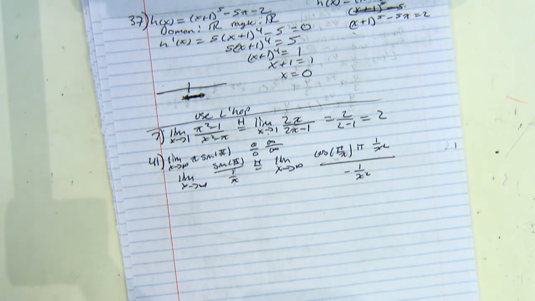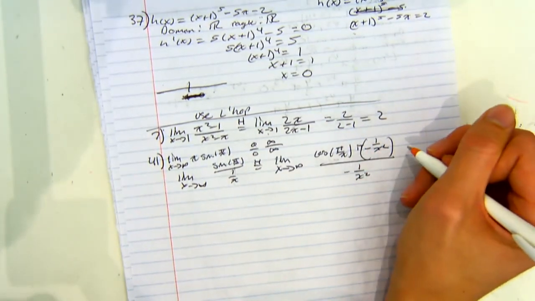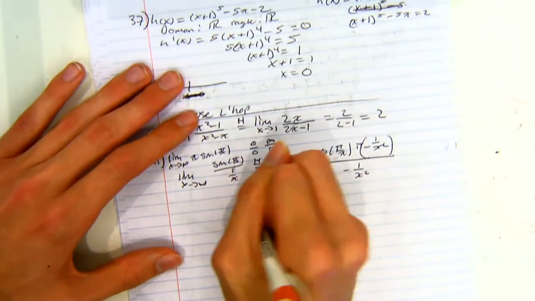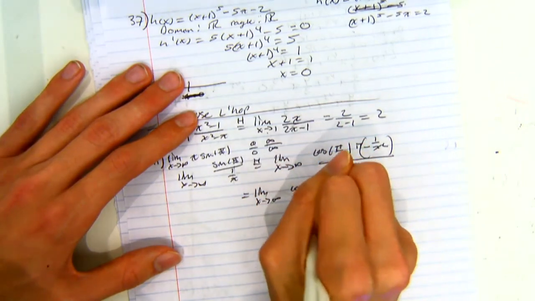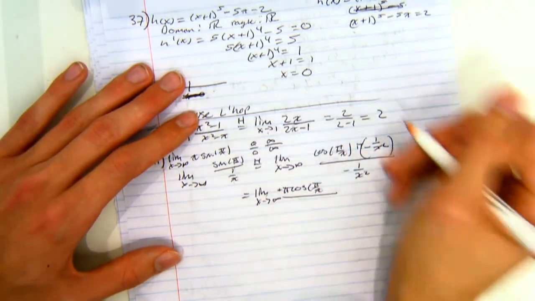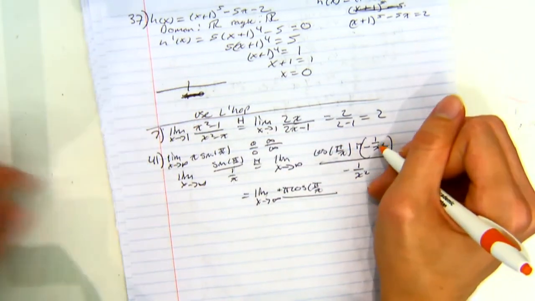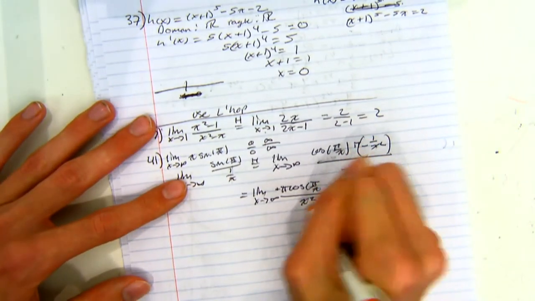Let me try to do this as fast as I can. Yeah, this one's negative as well. And it reduces down to, actually the negatives cancel. These are going to cancel because this moves down and this moves down.